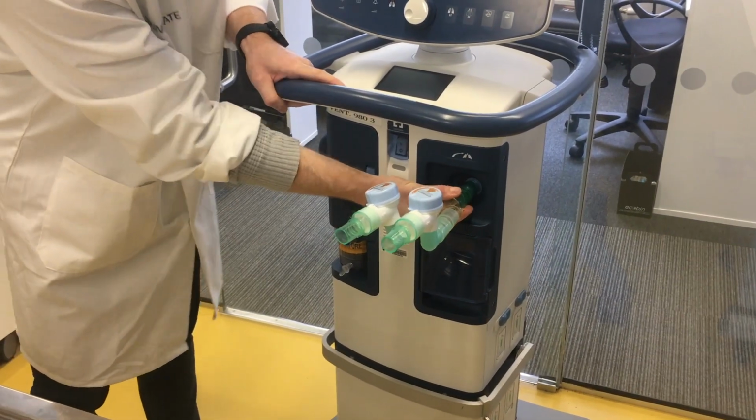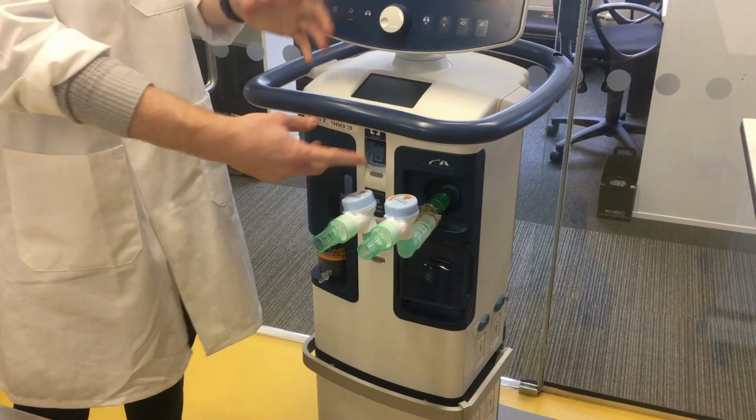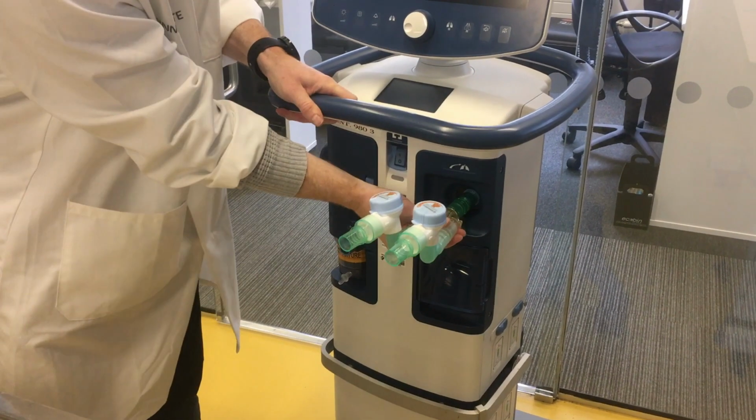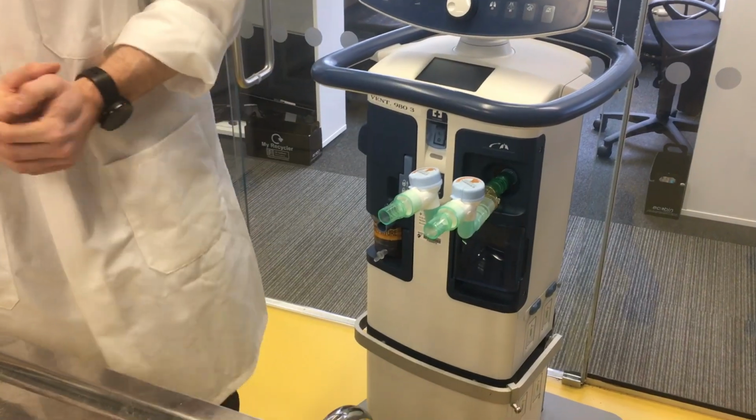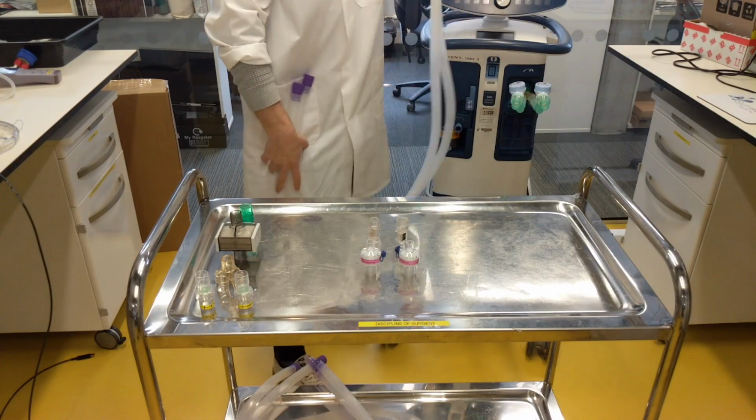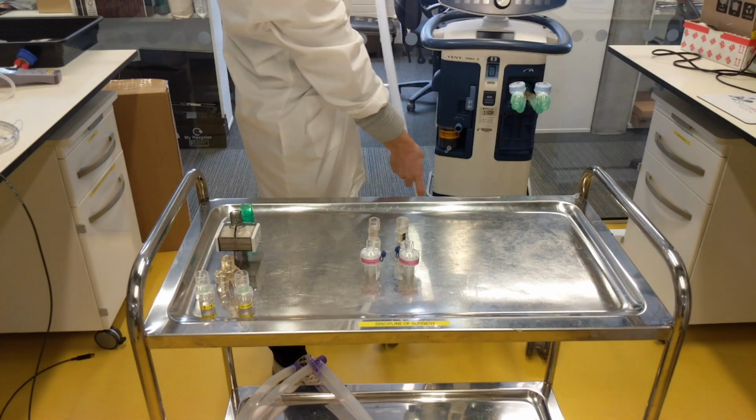I know some centers would use a HEPA filter right here, and so that can be just plugged in after the HEPA filter. If I come down then, I'll take our standard breathing circuit.